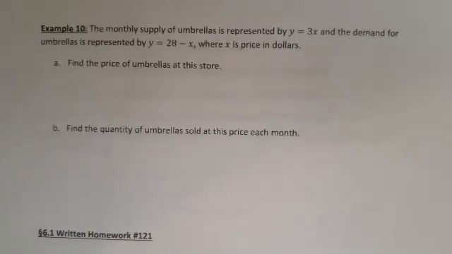Now they give us two equations. So we have two variable equations, a system of equations. The monthly supply of umbrellas is represented by that equation, y equals 3x, and the demand is represented by y equals 28 minus x, where x is the price in dollars. Okay. So find the price of the umbrella at the store.